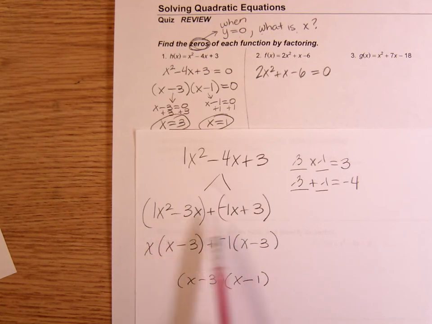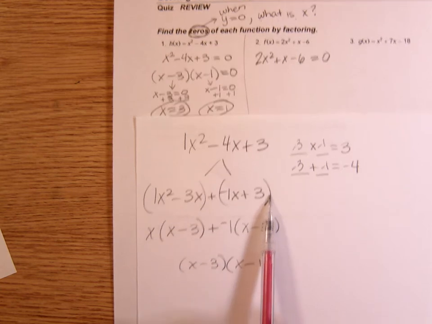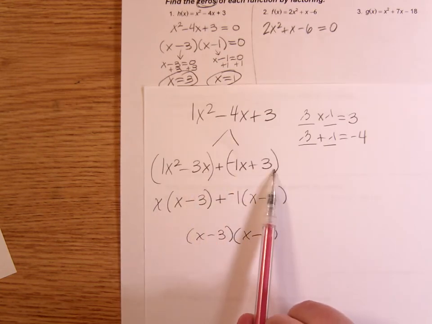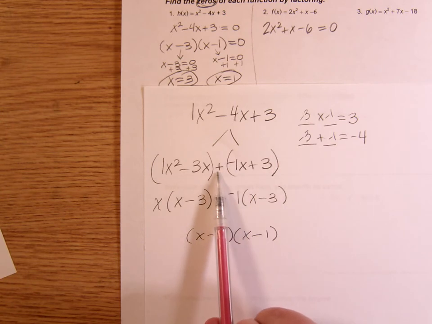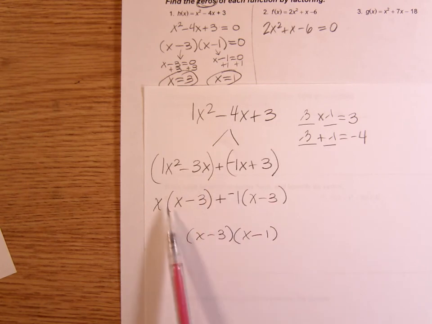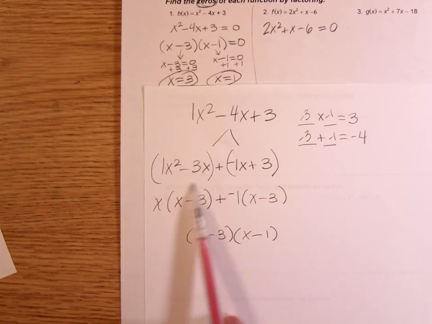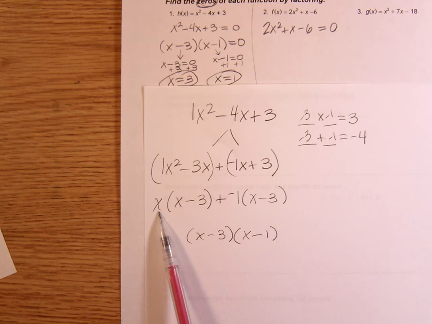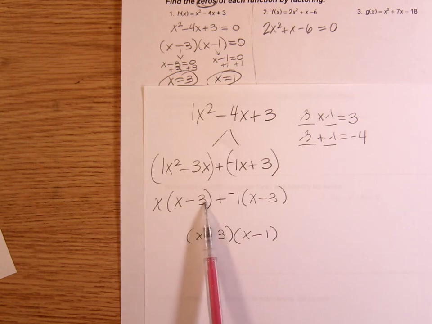Now I have 4 terms. I group them together in pairs with parentheses. Notice that I put this negative here and a plus here because I always want to have a plus between my parentheses. Next, I take the greatest common factor out of this first set. The greatest common factor of x squared minus 3x is x. When I take it out, I'm left with x minus 3.